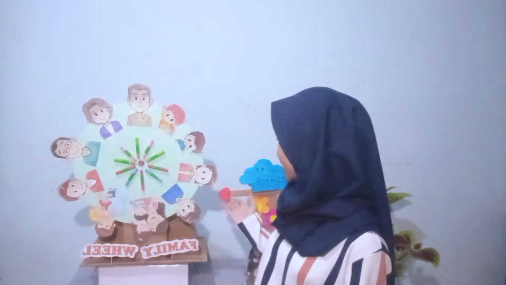and then guessing the picture at the starting point. Whether the student's answer is correct or not can be seen on this roll of paper.